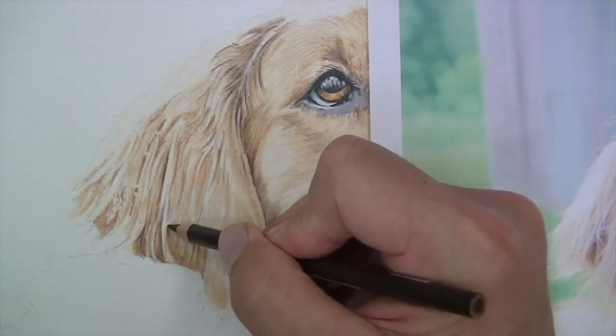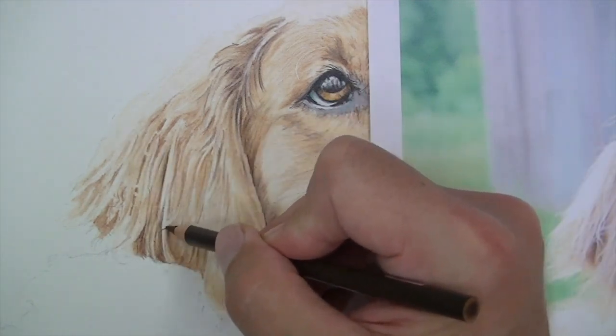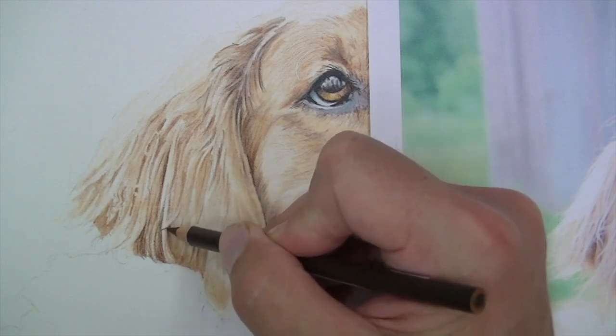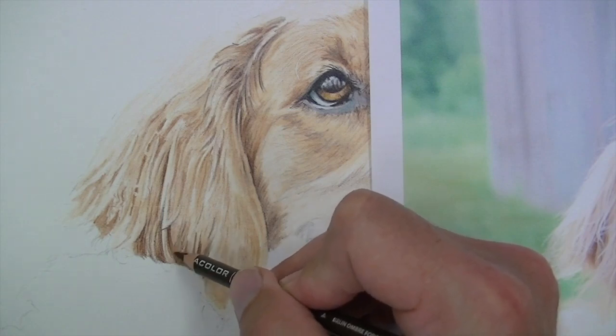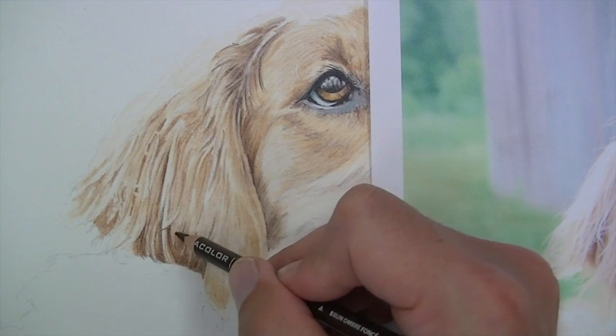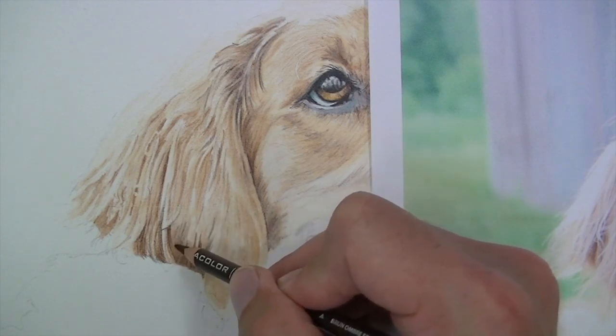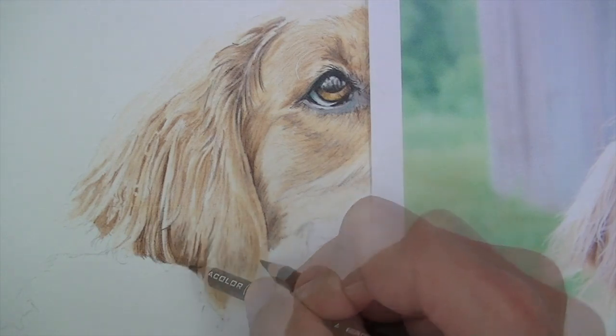Again, this illusion is built up using the same combination of colors, the beige, sienna brown, and dark umber. There are darker values that exist on the bottom portion of the ear, so I'll use more of the dark umber in those areas.